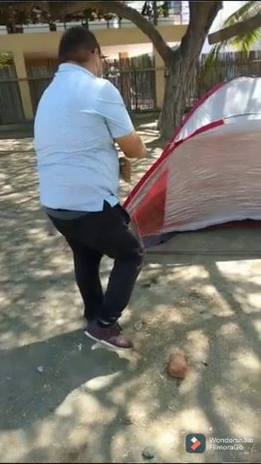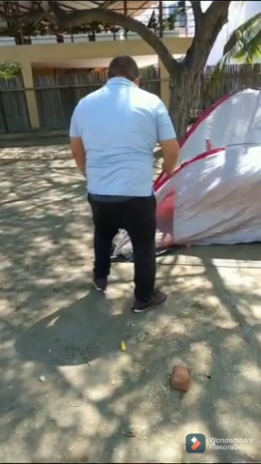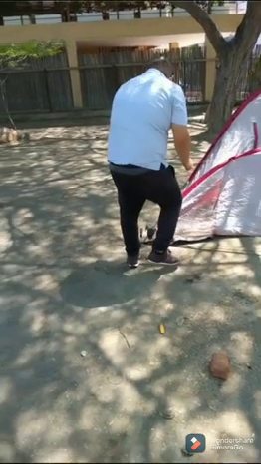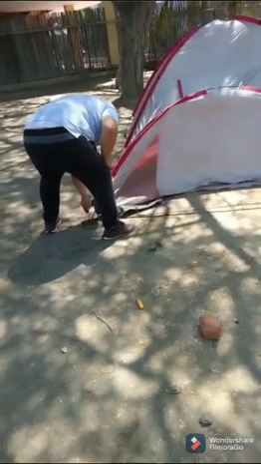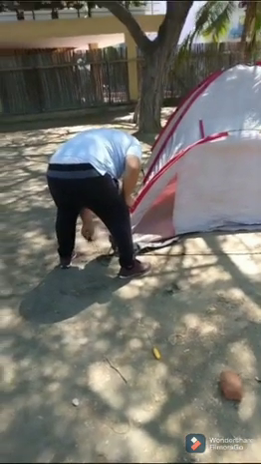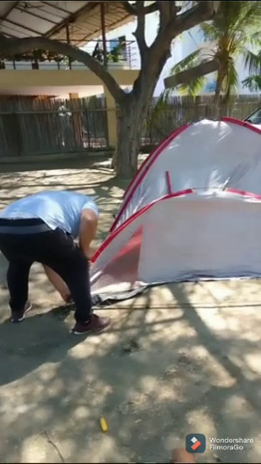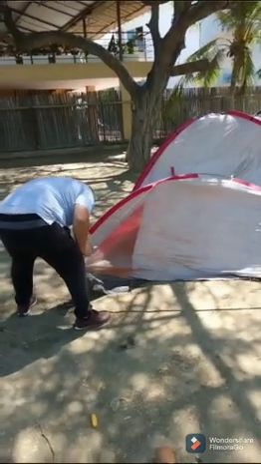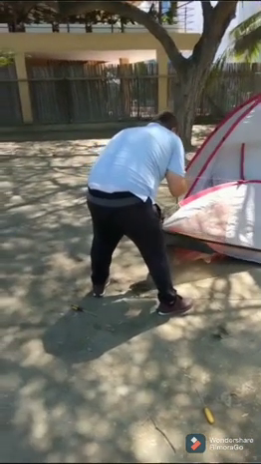Do not lean against the walls of the tent because if it is raining, water can enter. Do not leave the tent open when you go out, for safety reasons.